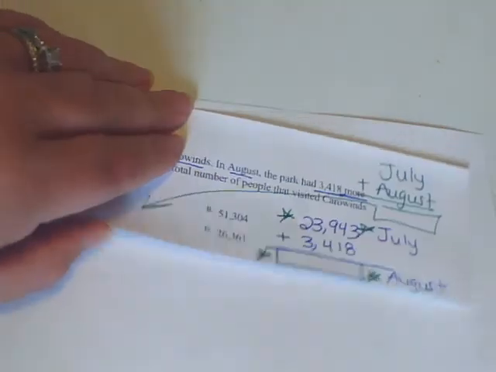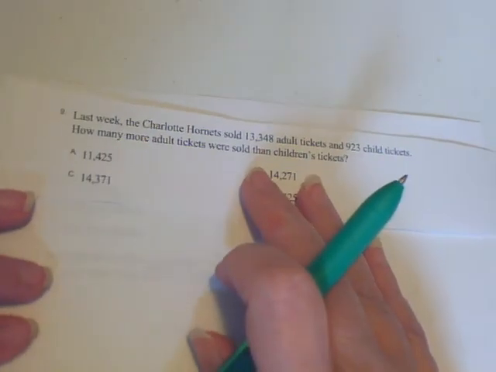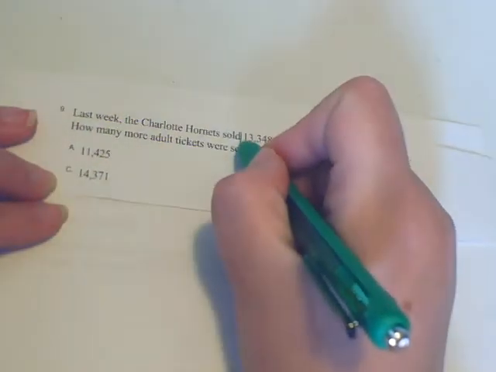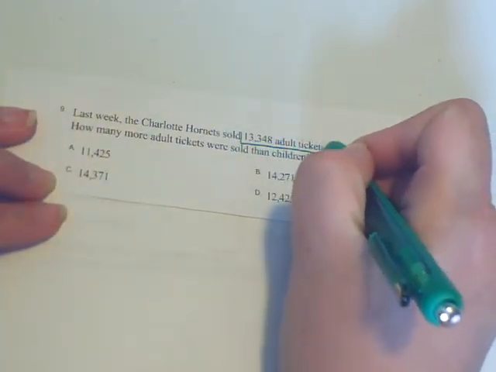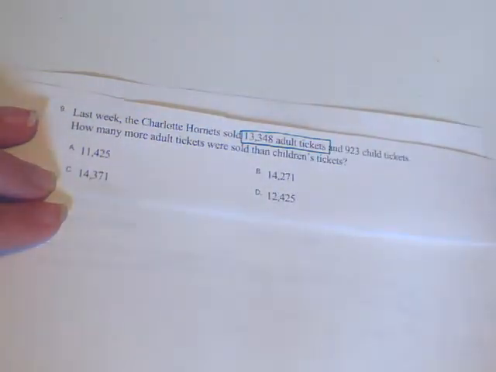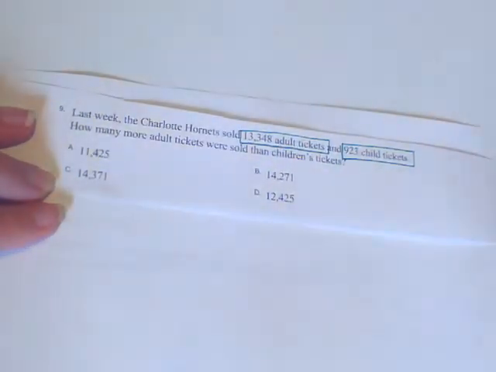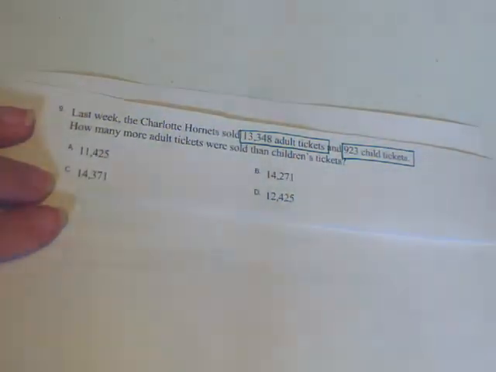Okay, let's look at another one. Number 9. Last week, the Charlotte Hornets sold 13,348 adult tickets and 923 child tickets. How many more adult tickets were sold than children's tickets?